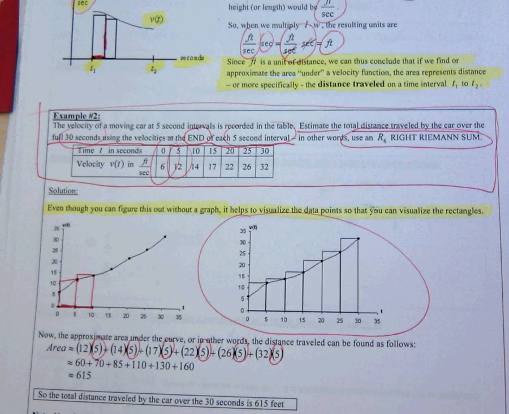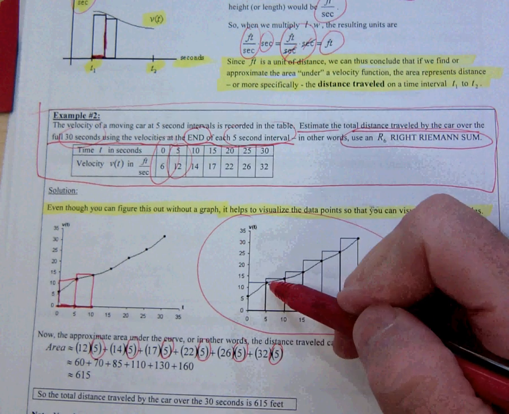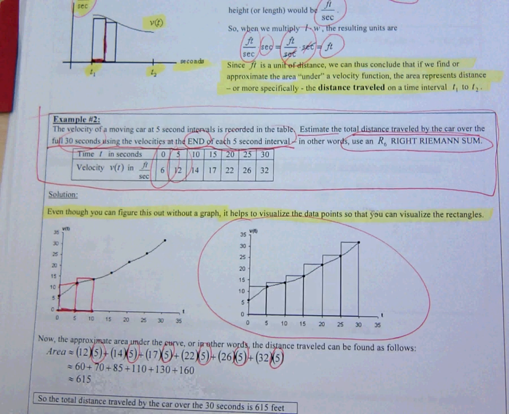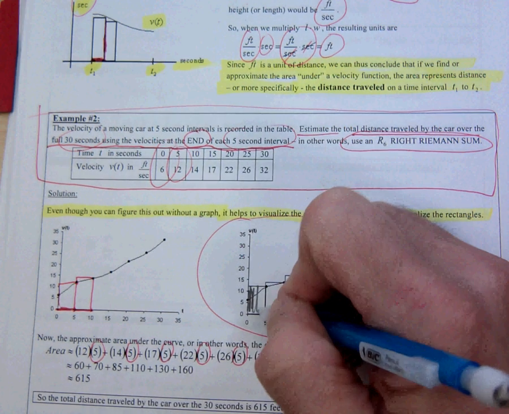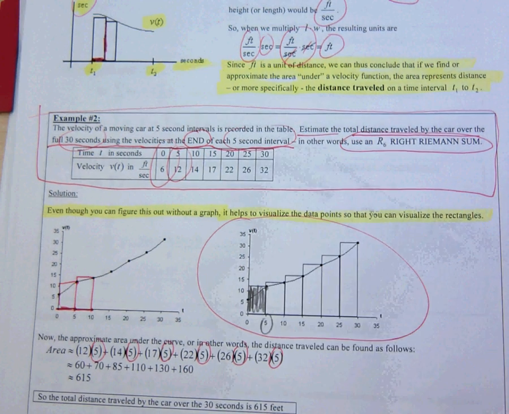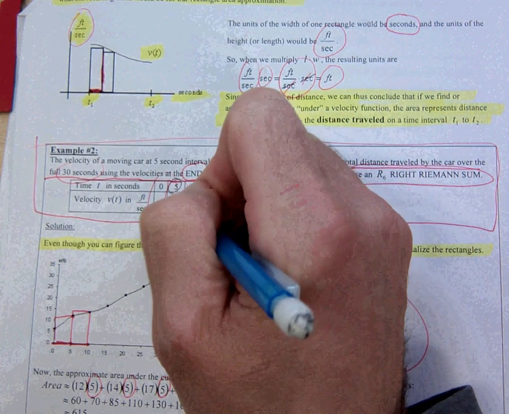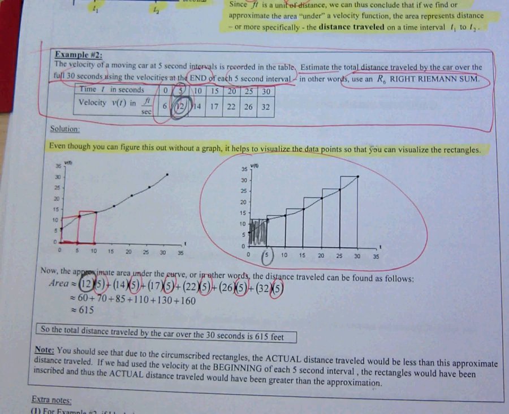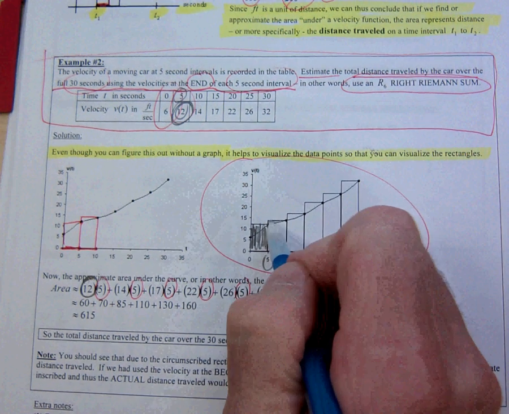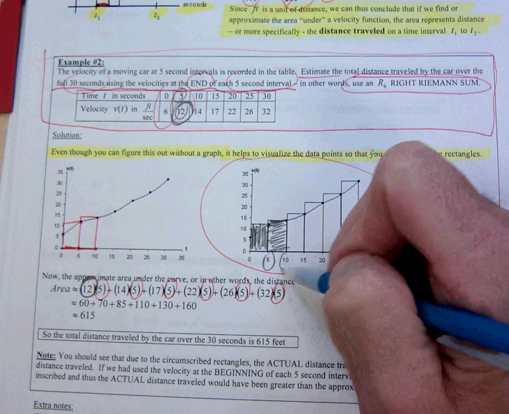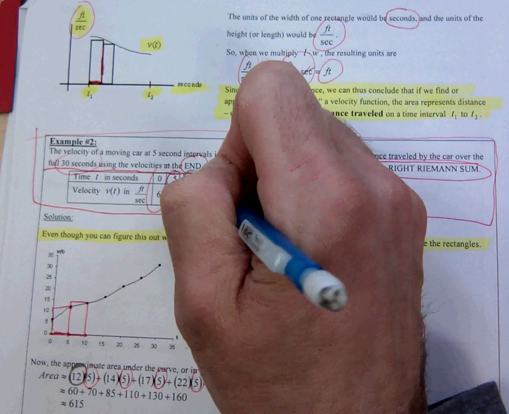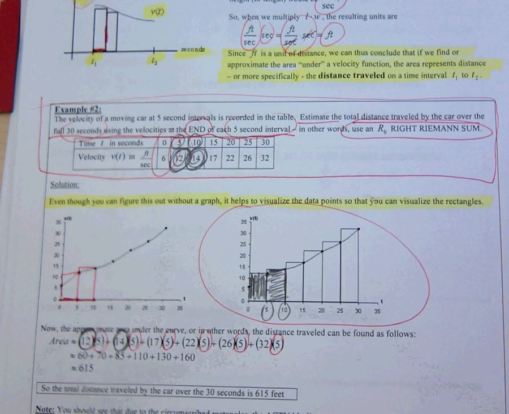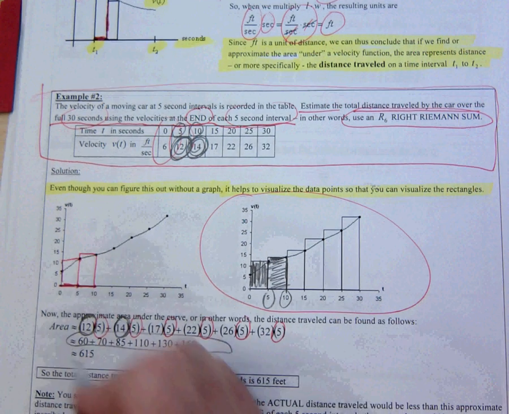And then you can get the heights or lengths of those rectangles just by looking at the graph and the table. So for example, this first rectangle here has a height of v of 5, right? And so if you look in the table, v of 5 is what? 12. And so 12 is the first rectangle height there, or length. And then for the second rectangle, obviously the height is f of 10, or v of 10. And so if you look at the table, v of 10 is 14, isn't it? Okay, so that's where I get that 14 from. And you just keep doing this, okay? And then you can just finish it up, add those areas, and you get 615.